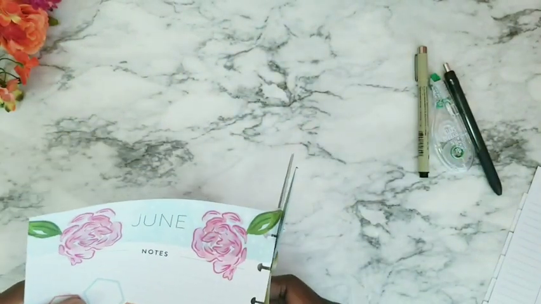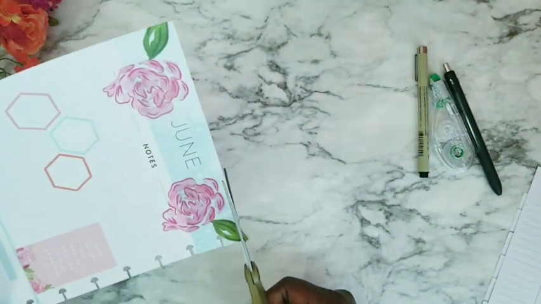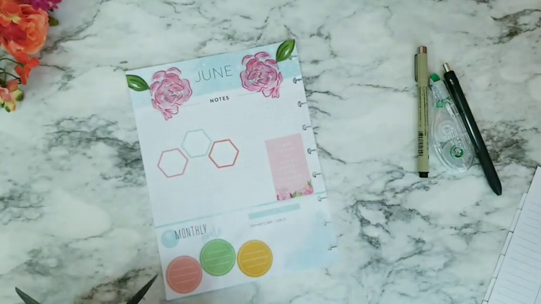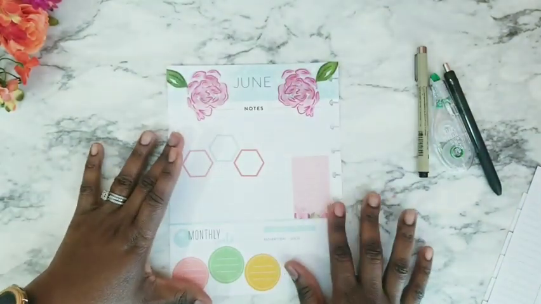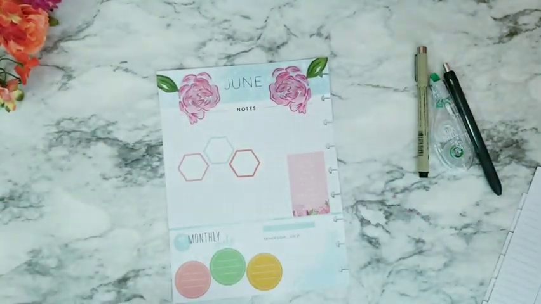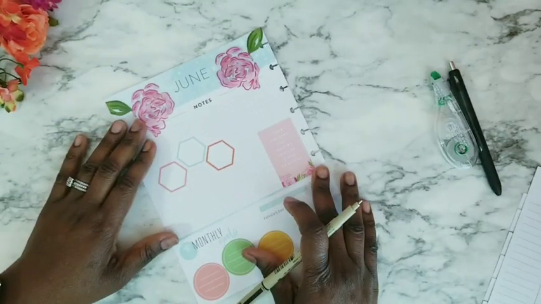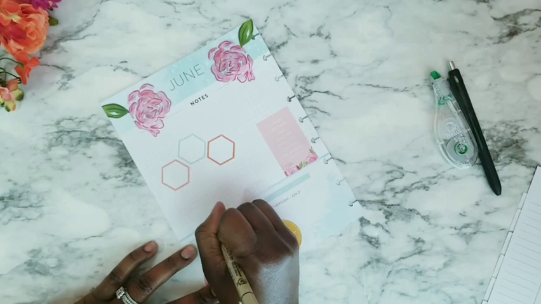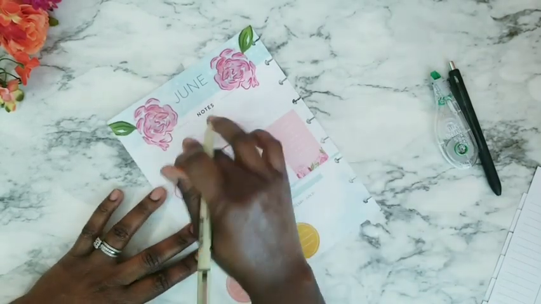From time to time during the week or so, I do go in and write little notes or things I want to remember in that currently section. And so that's what I mainly use that for. Here at this bottom section, I am going to start using that for my Instagram monthly goals.